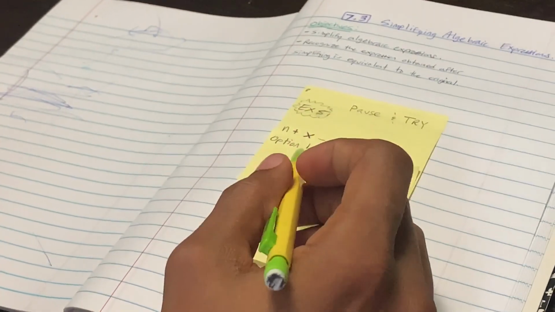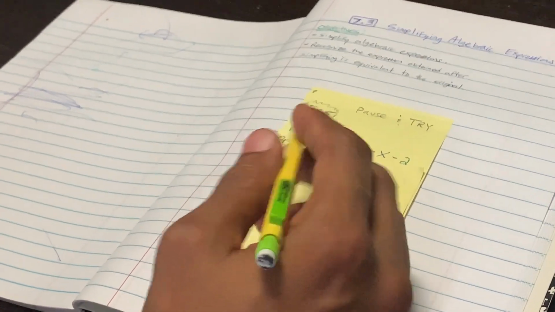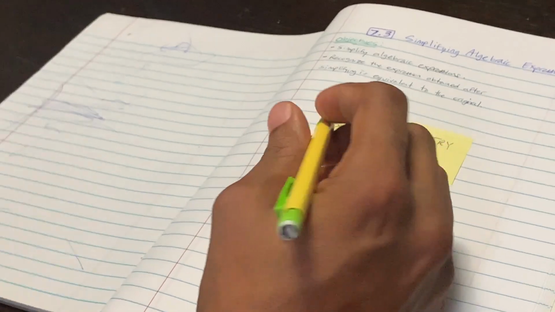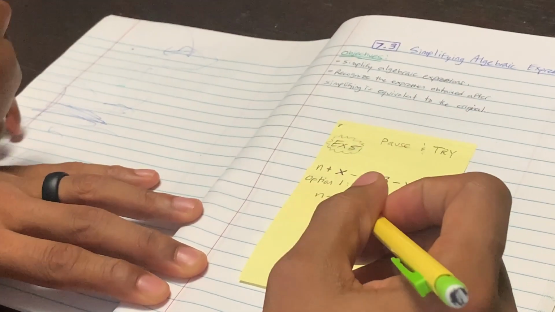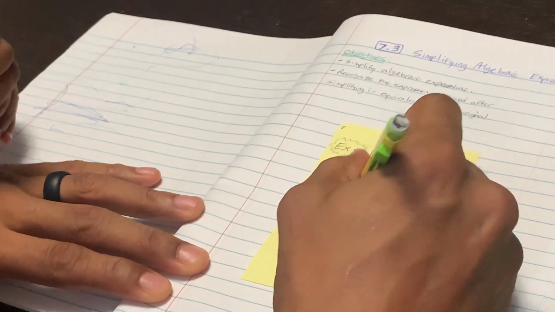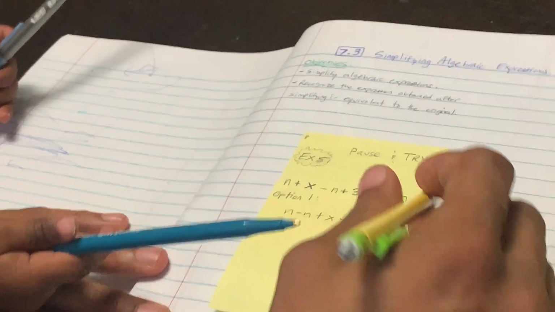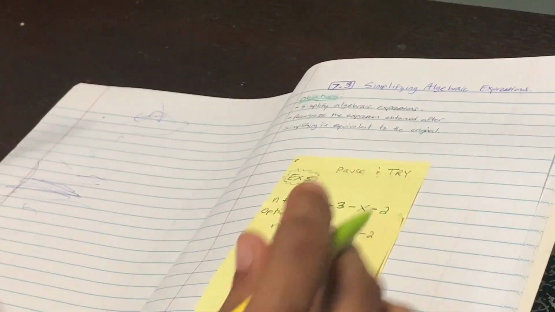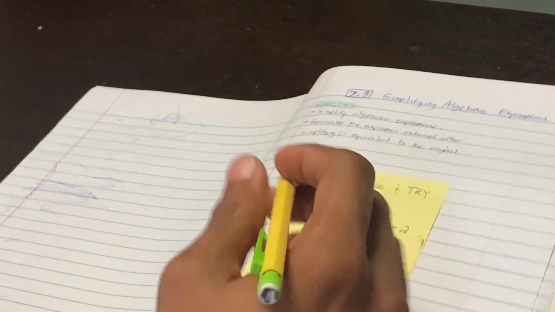Option 1 is reordering this whole problem, putting the numbers and variables that are alike together, and then answering it from there. So in that case, I will put n minus n together, okay? Then I will put plus x minus x together. Then I will put plus 3 minus 2 together, okay? All right, and then from there, just combine like terms.